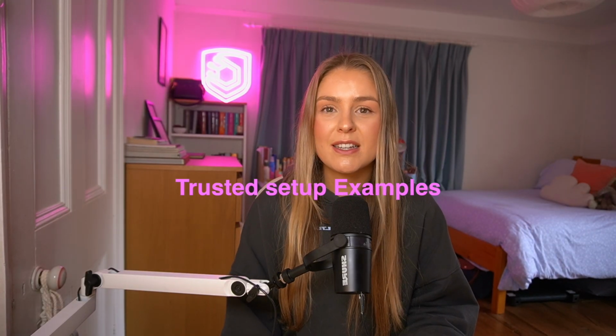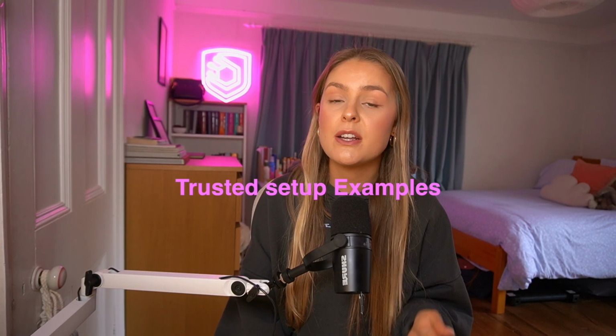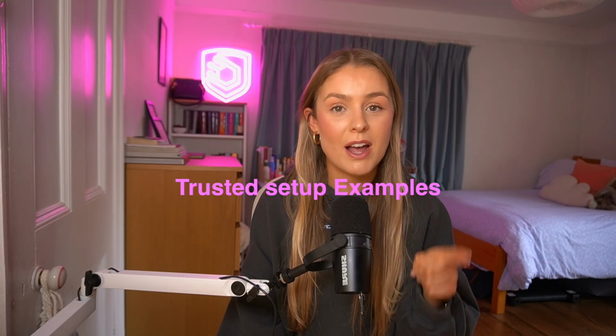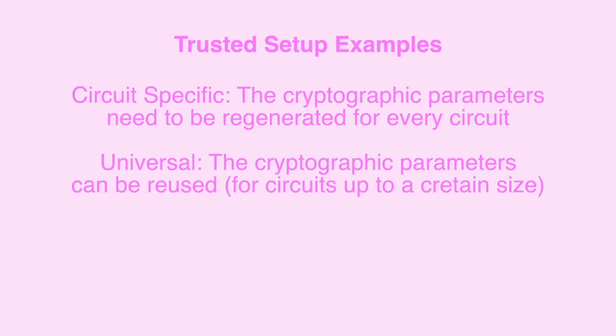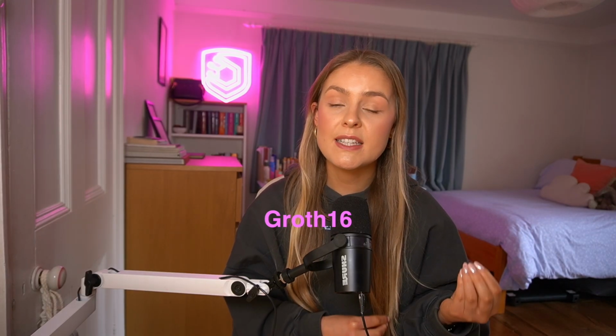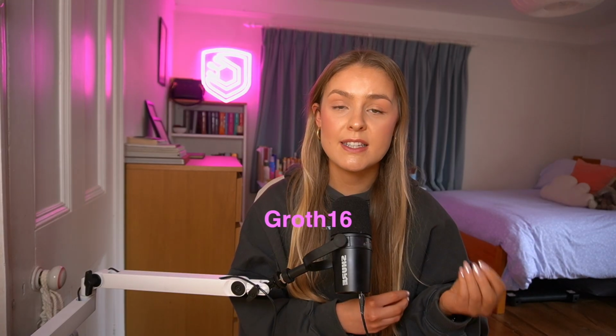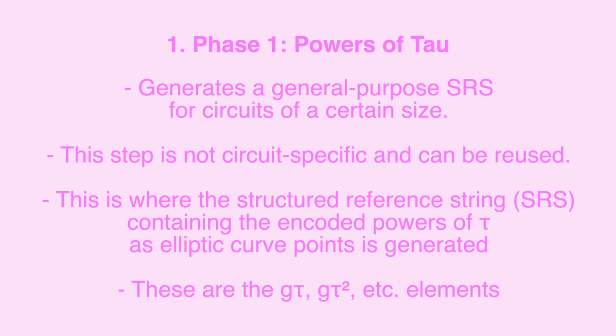Let's go through some trusted setup examples. And here we're specifically going to be focusing on SNARKs, as they require a trusted setup. So trusted setups can either be circuit specific, meaning that they need to be regenerated for every specific circuit, or universal, meaning they can be reused for different circuits. So Groth16 is an example of where the trusted setup needs to be circuit specific. It is a two-phase setup. The first phase is the powers of tau phase, where a general purpose SRS is generated for circuits up to a certain size. This part is not circuit specific and can be reused.